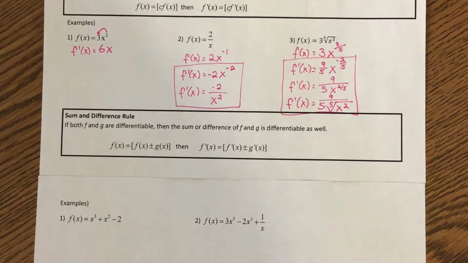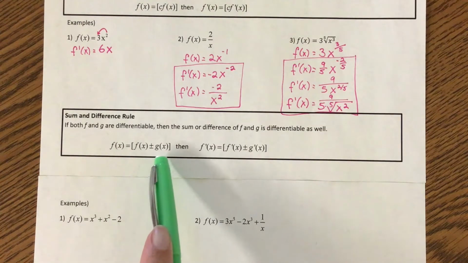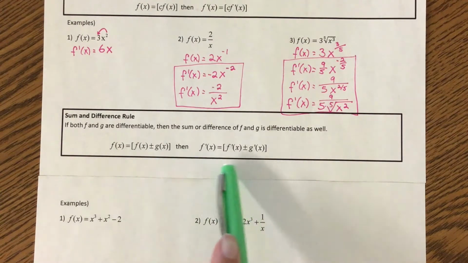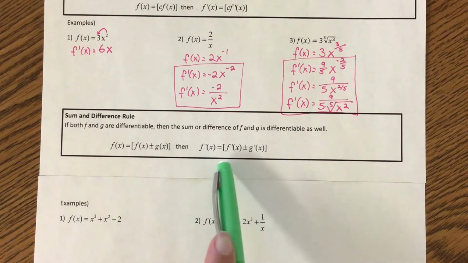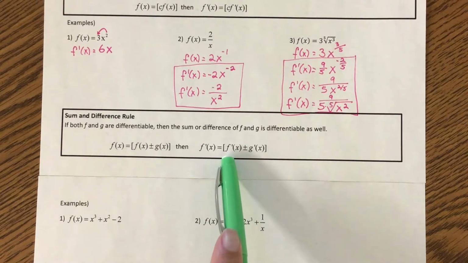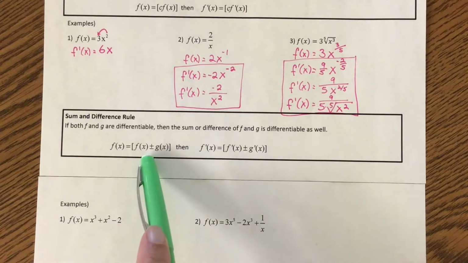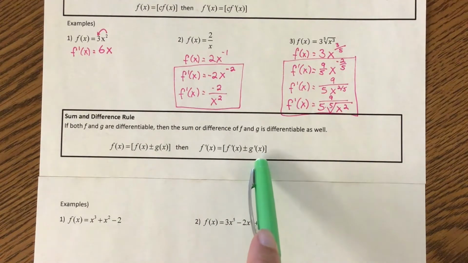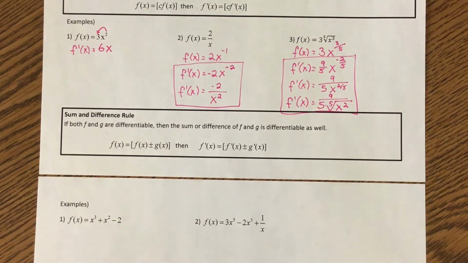Next thing is the sum and difference rule. All that really means is that if you have two functions that are added or subtracted, then when you take the derivative, you literally just take the derivative of one and then you add or subtract whichever one it was before that with the derivative of the other guy. So that works especially well with polynomials where you have separate terms that are added and subtracted. You just take the derivative of one and then put a plus or a minus and then take the derivative of the next one and move on with your life.